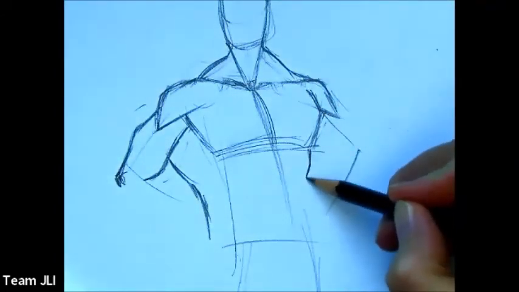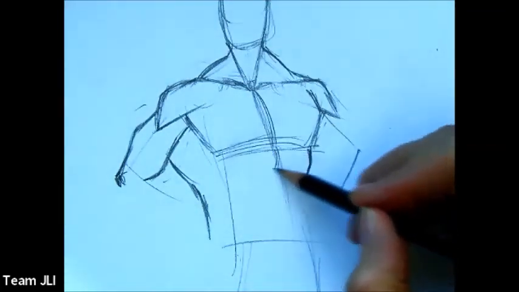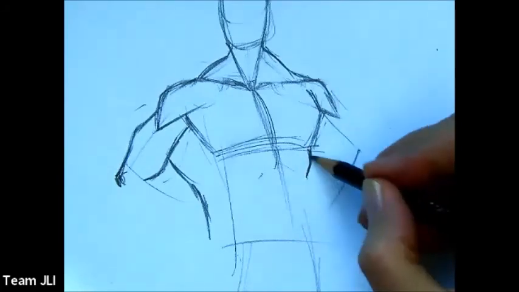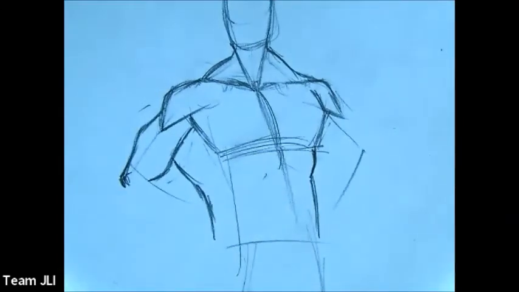I'm also going to make the front part of the torso. There's that first, this is the first row of abs? Might be, might not be. I know there's a little bump there. That's all you need to know with anatomy. There's a bump there.